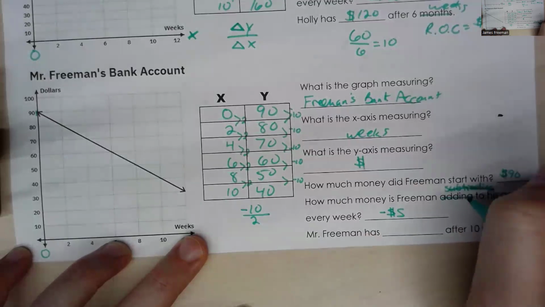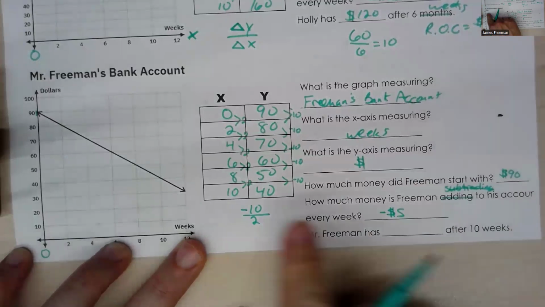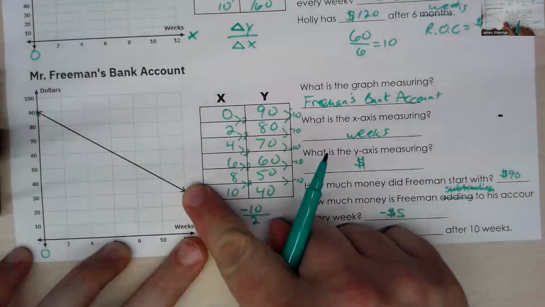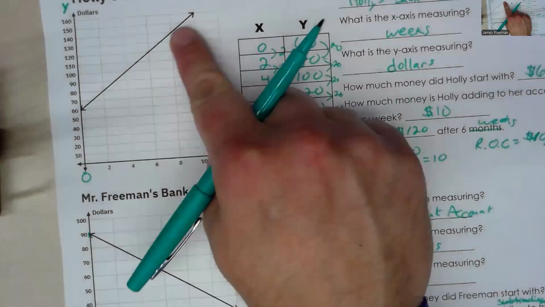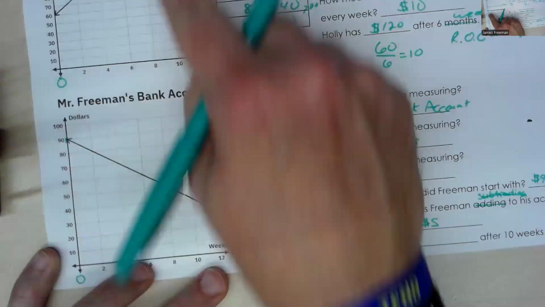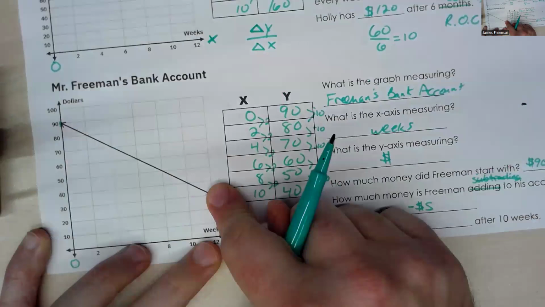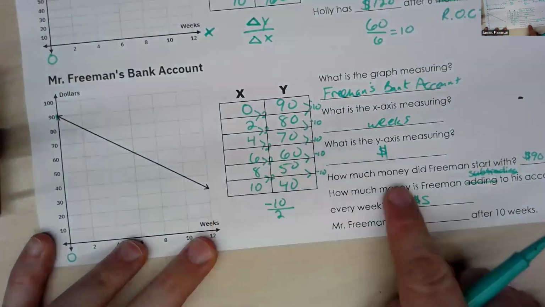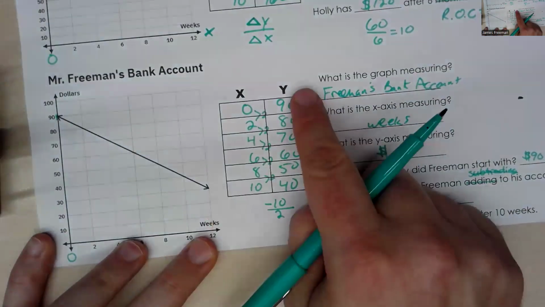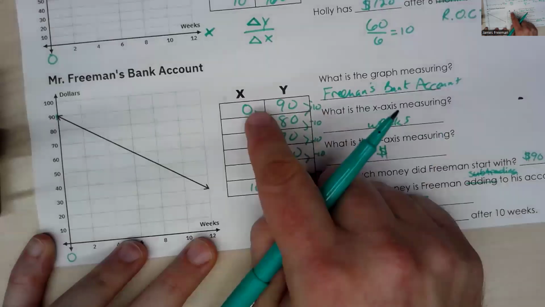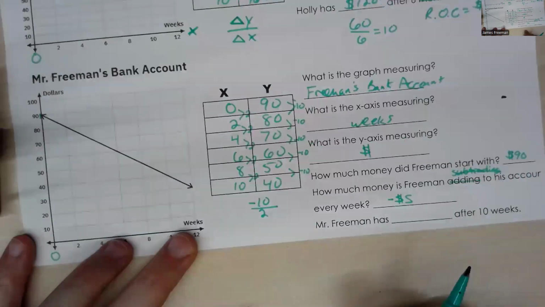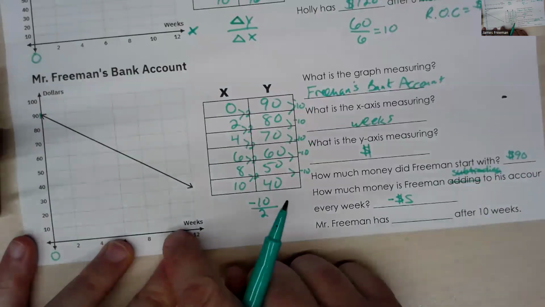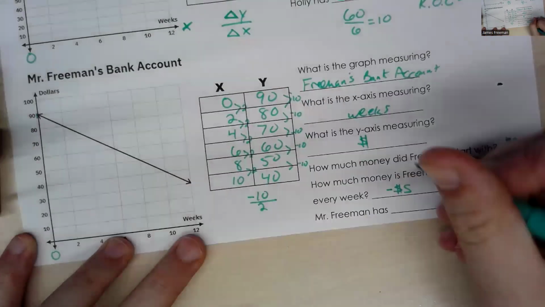All right, how much is he adding? Well, he's not adding. He's losing $5, right? Because our line's going down. So that tells me my rate of change is negative. Right? When it's going up, we're earning money. Good, going up. That's a good thing. That's positive. Going down, oh, that's negative. That's not a good thing, right? Losing money. So it's negative 5. Because again, I went down $10, but over 2 weeks. That means each week was $5. Mr. Freeman has, after 10 weeks, $40.